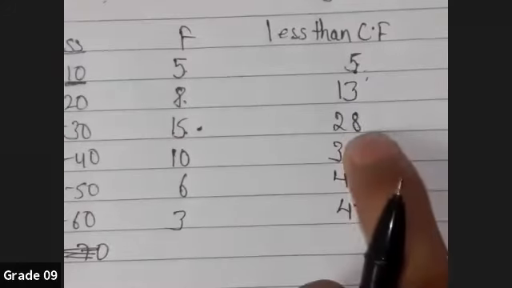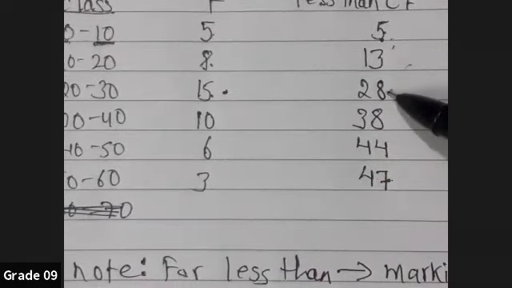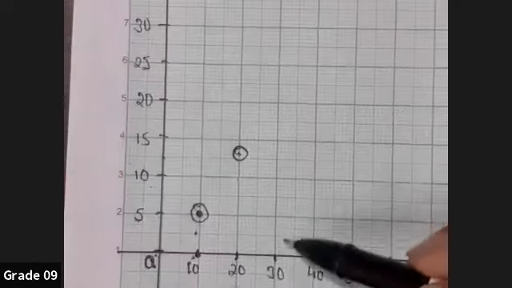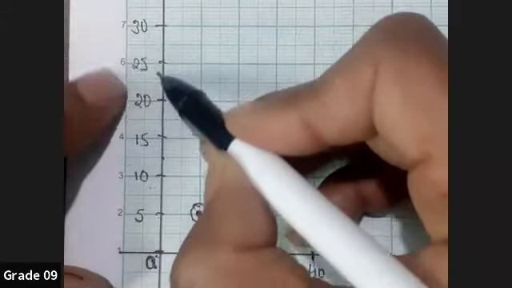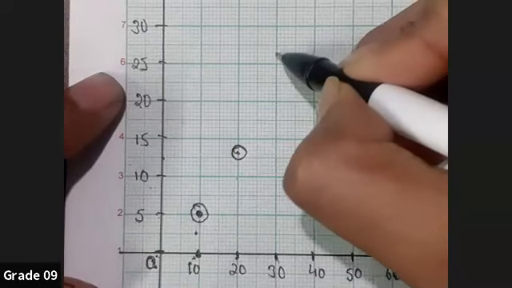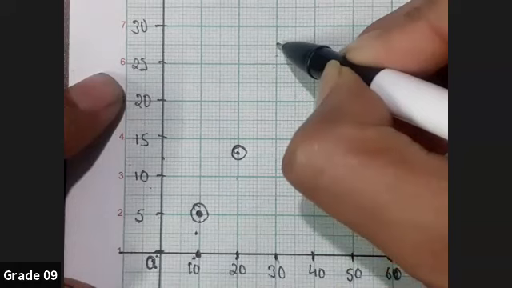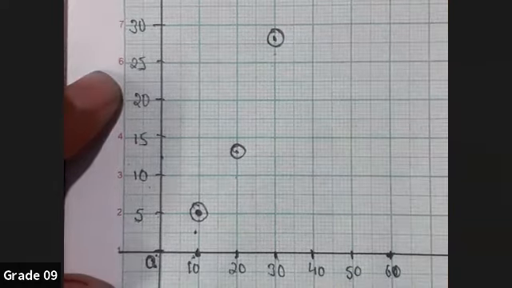13. After that the third point is 28, that is above 30, right? Now I have to find 30. To find 28, first I go to this 30, and 25 is here. Then 28 is 25, 26, 27, 28, so almost here.